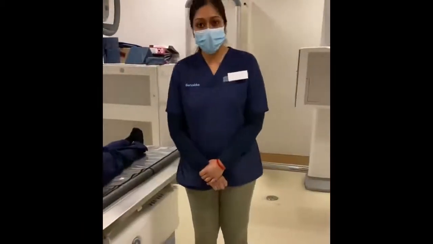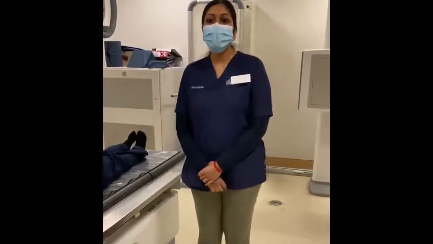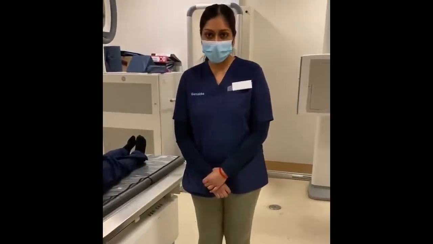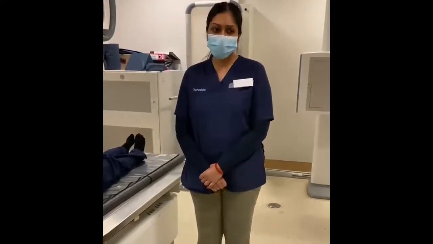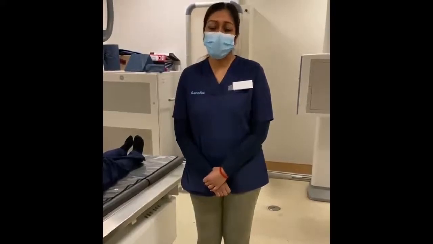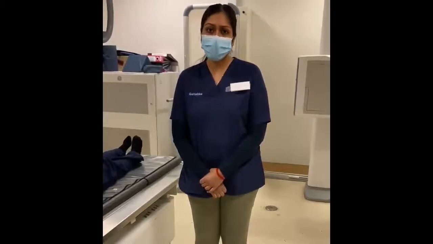So let's get started. Some of the most common indications for doing your thoracic spine x-rays would be trauma, like MVAs and falls, and degenerative changes like osteoporosis and osteopenia. You're also going to get infection and inflammatory diseases like cancers, TB, and multiple myeloma.